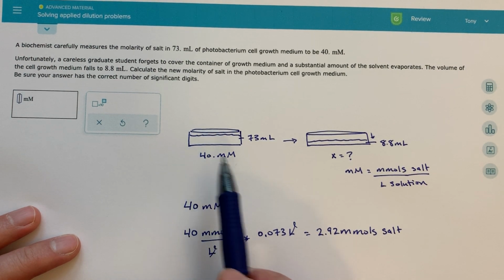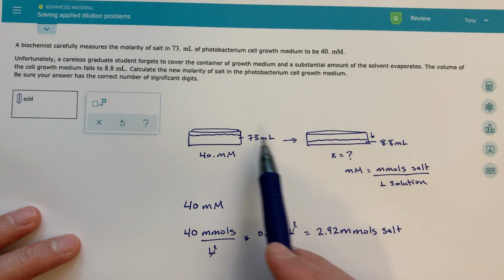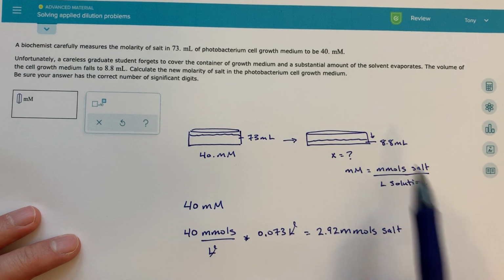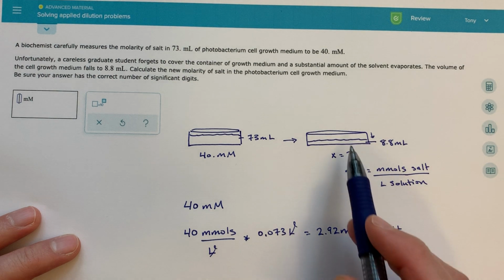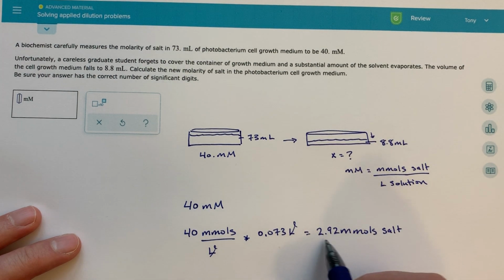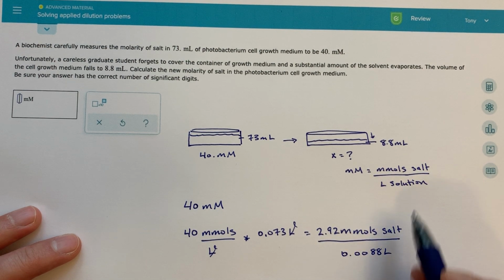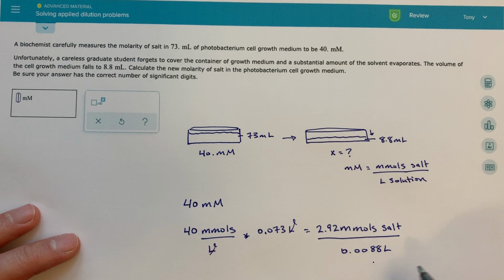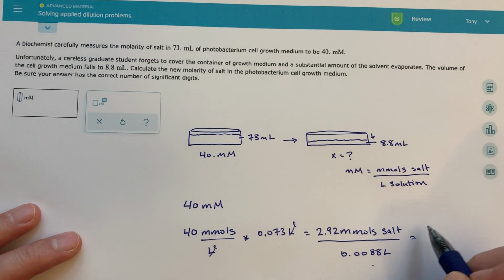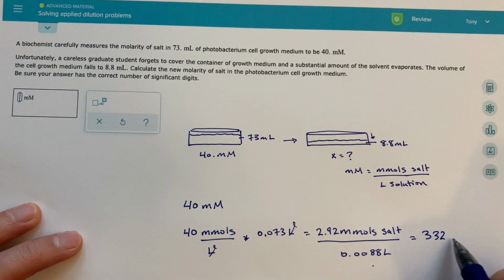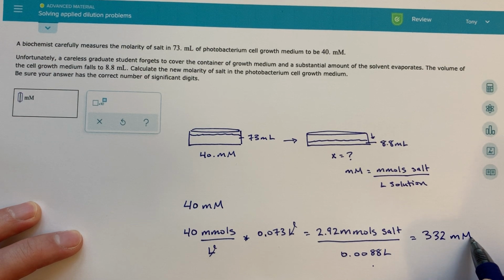So this was the quantity of salt that was in this original solution. Now we've evaporated some of our solvent. We've gone to 8.8 milliliters. So if I want to find the concentration now, it would just be this 2.92 millimoles of salt divided by 0.0088 liters, converting this 8.8 milliliters into liters. And that equals 332 millimolar. So millimoles per liter is millimolar.